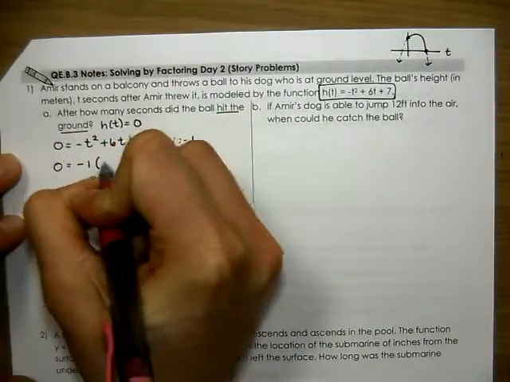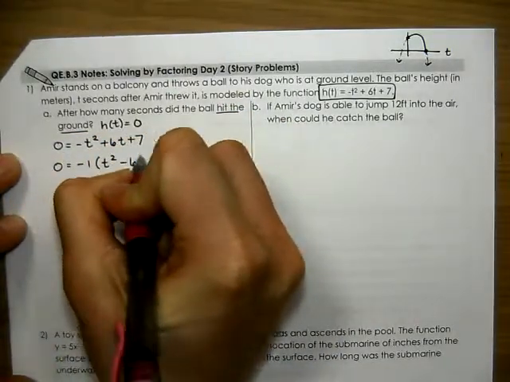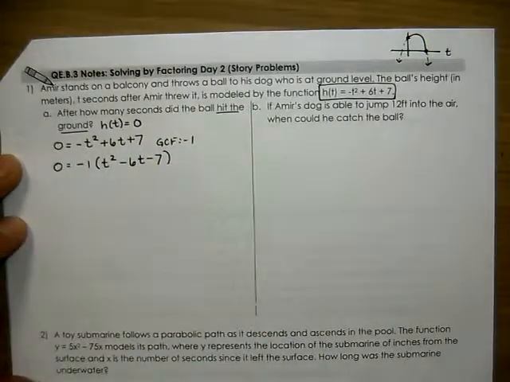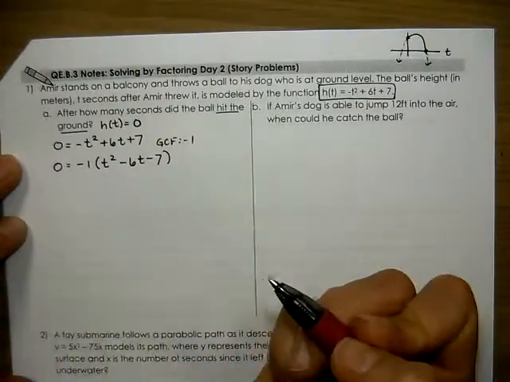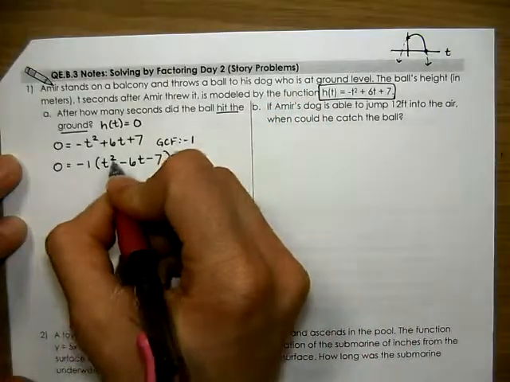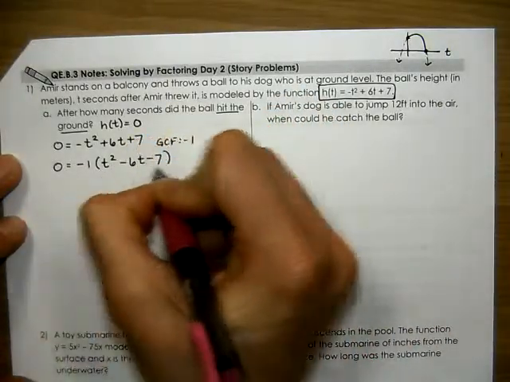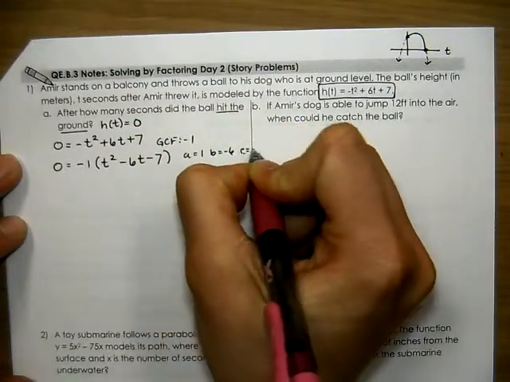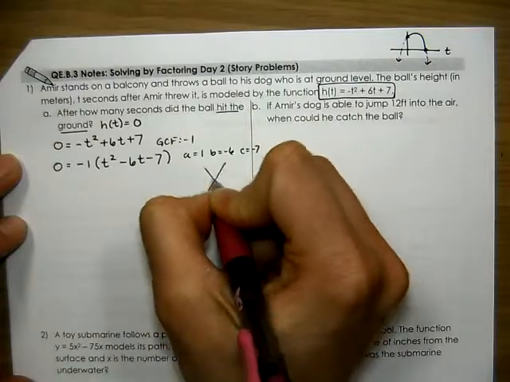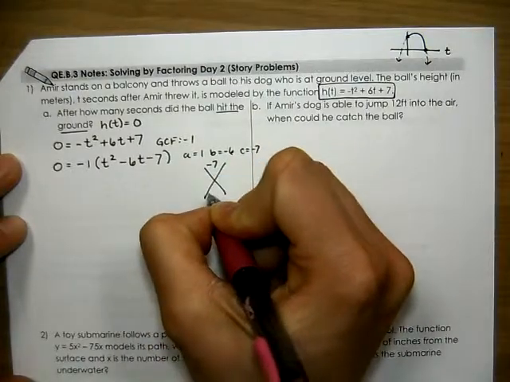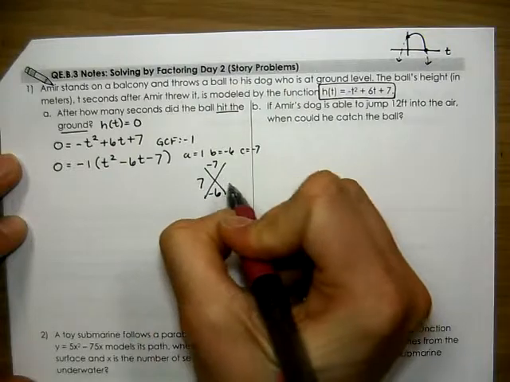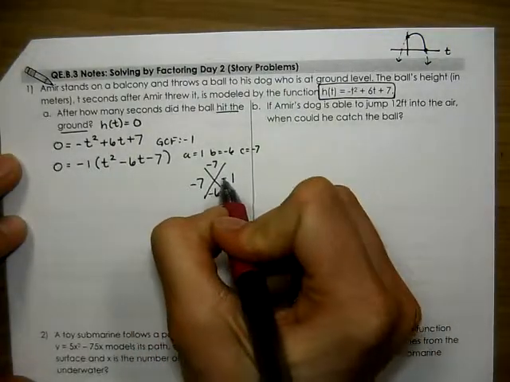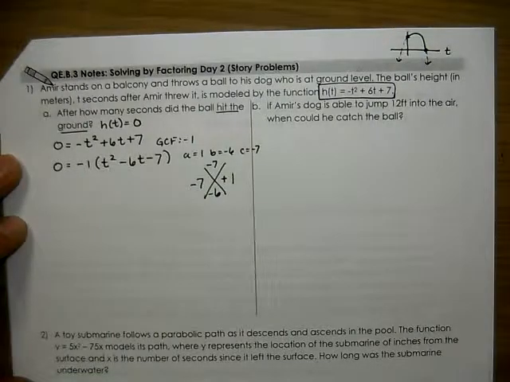That's -1 times, and it essentially changes the sign of all of these terms, because if I were to distribute that -1, that's what I would get back. And then I continue factoring inside the parentheses because it's still quadratic, so I identify my A, B, and C. A is 1, B is -6, and C is -7. I need two things that multiply to be A times C and add to be B. That would be a +7 and a -1. Oh, nope, that's wrong. That adds to be +6. It's a -7 and a +1.